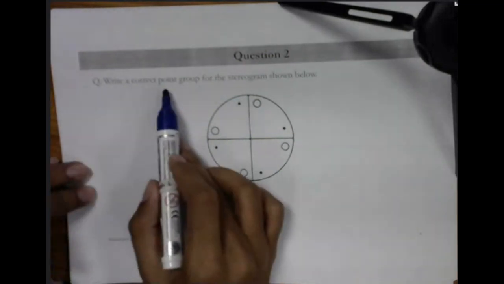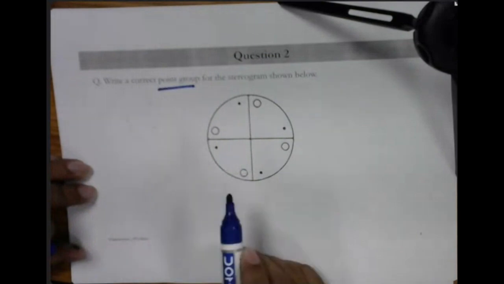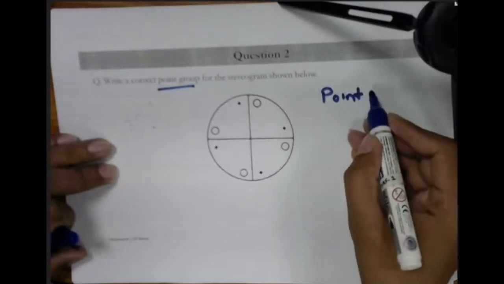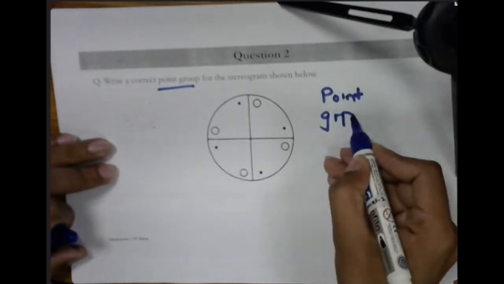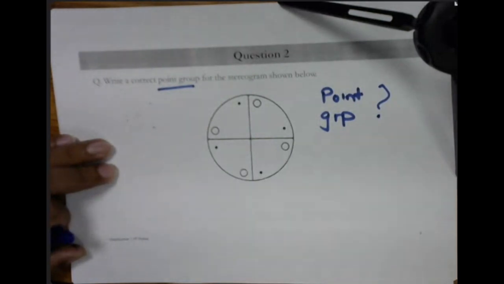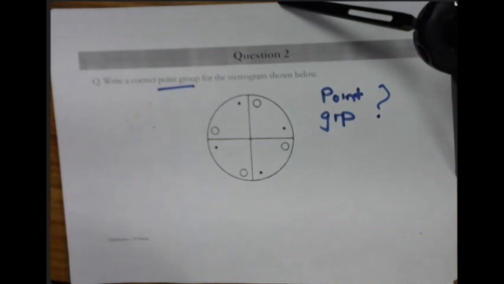So in question number 2, we have to write a correct point group for the stereogram shown below. You will find a couple of questions like this in your week 8 assignment. The question is telling us that we have to write a point group. The point group is missing over here. The stereogram has been given to us. Okay, so let's analyze this particular stereogram.